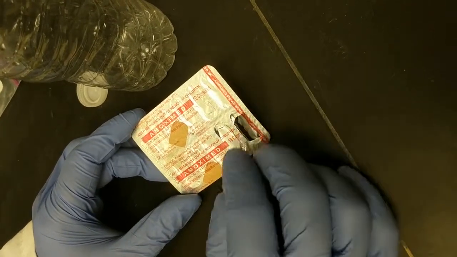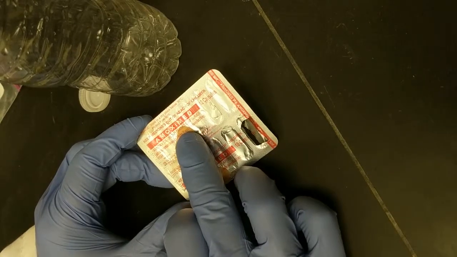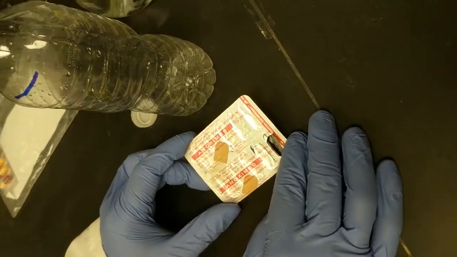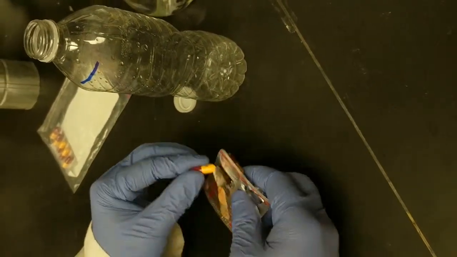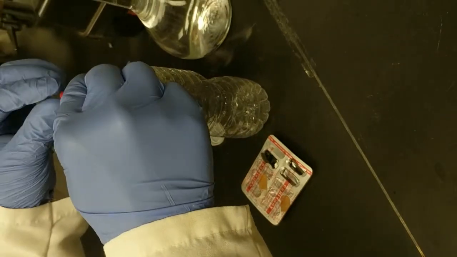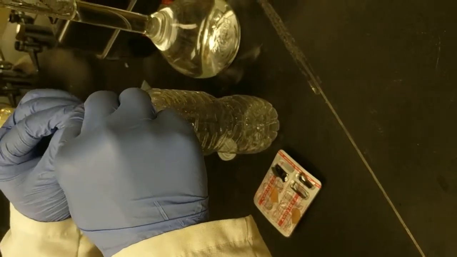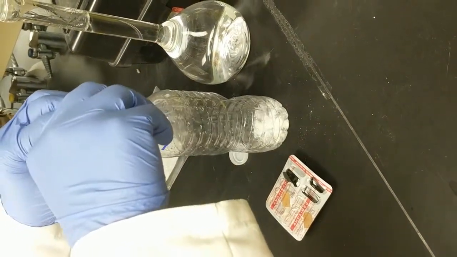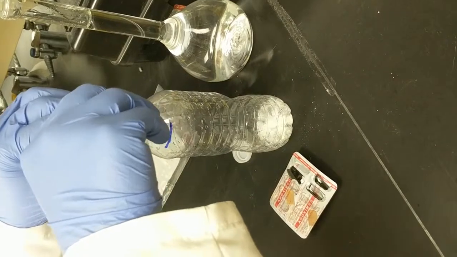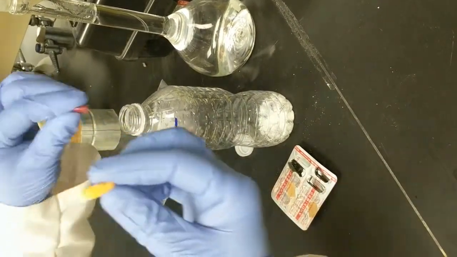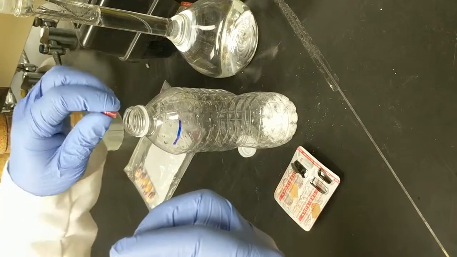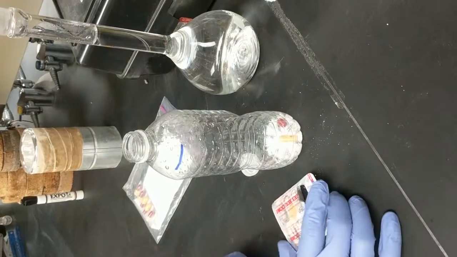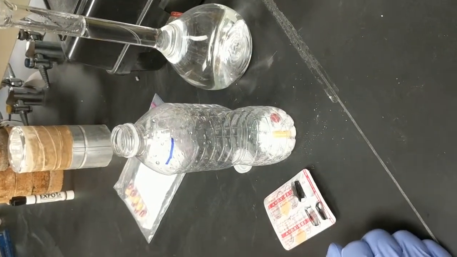This product is labeled as a 500 milligram pill. So I'm going to empty the contents of this pill into this plastic bottle and then add 500 milliliters of water. It is better to get all of the powder out of the pill capsule and into the plastic bottle. You can also just dump the capsule right into the plastic bottle. Now we have to add 500 mils of water.